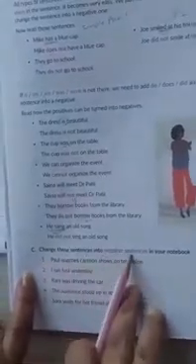So, now what you have to do: just keep this in mind and change the given sentences. Change these sentences into negative sentences in your notebook. Do it in your previous grammar notebook. Okay, it's the homework for today.